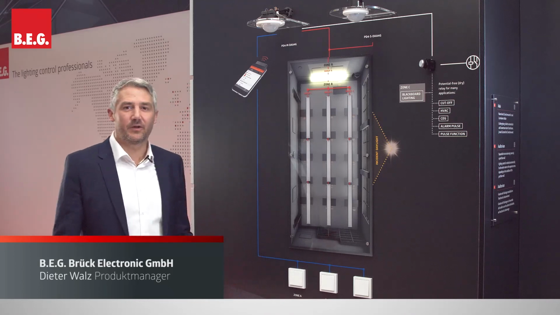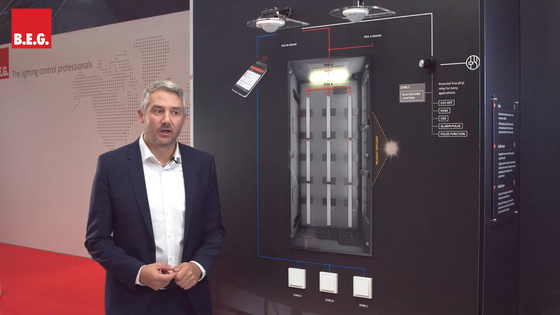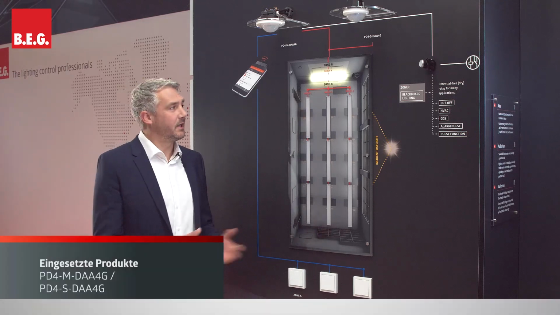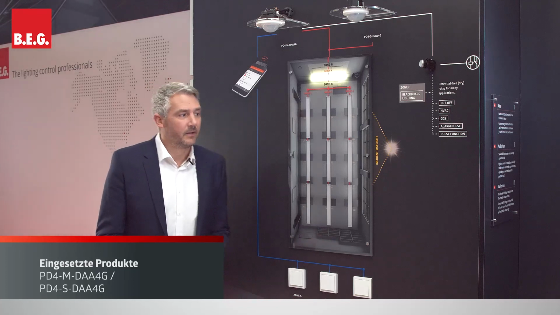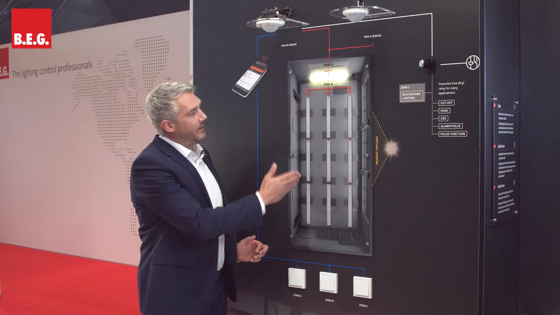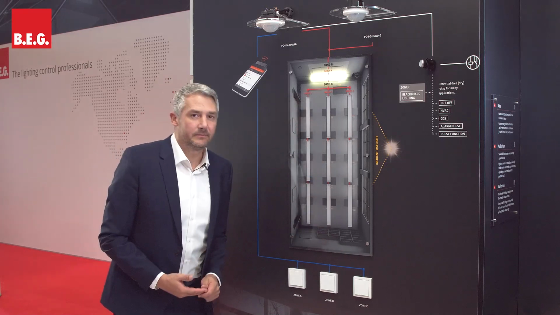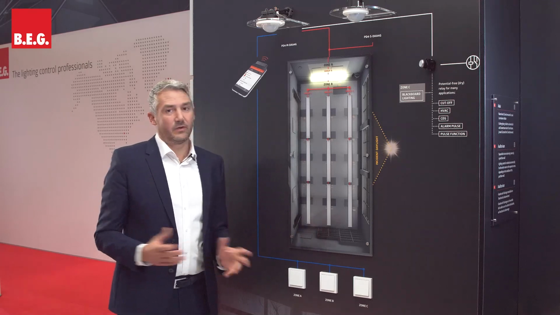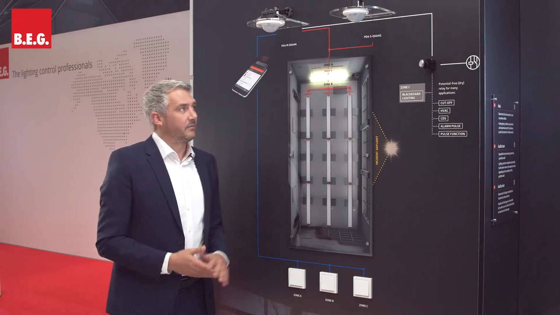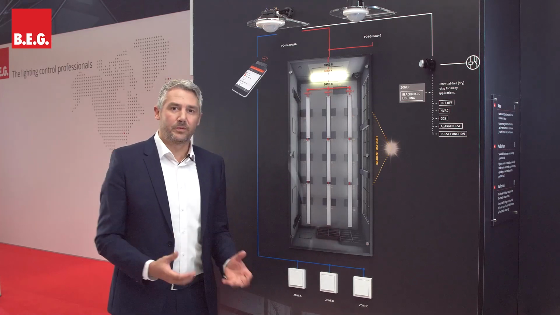I'm standing in front of the classroom, our application example from the school sector. Here we would like to show you how a compact solution based on DALI can be used to control free lighting strips with different intensities, using only one device and taking into account incident daylight. This is realized by addressing and grouping the luminaires beforehand.